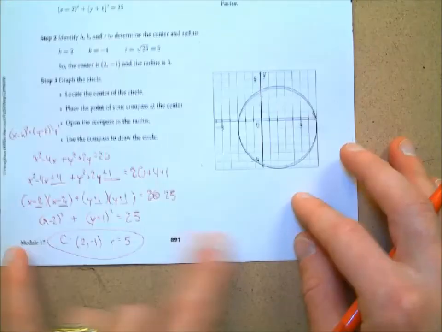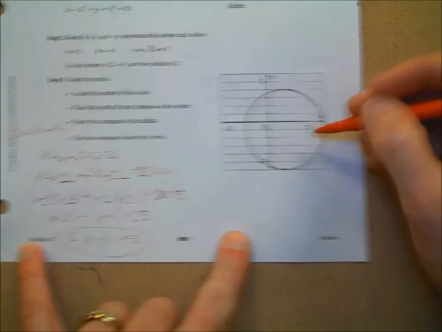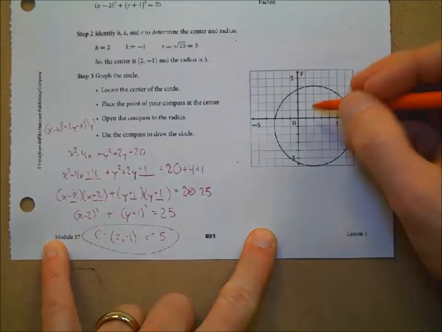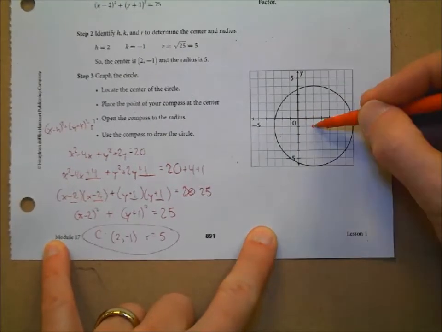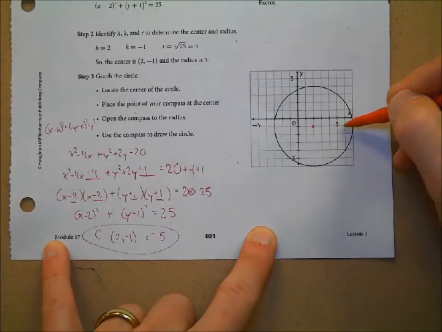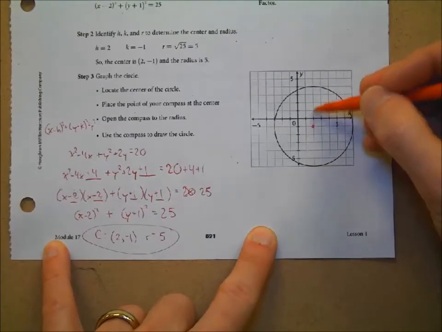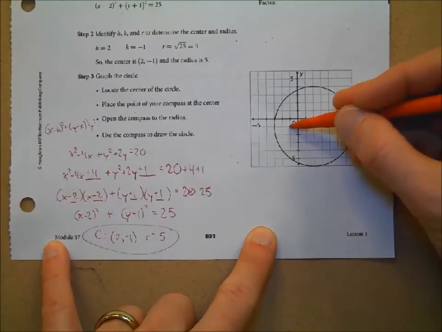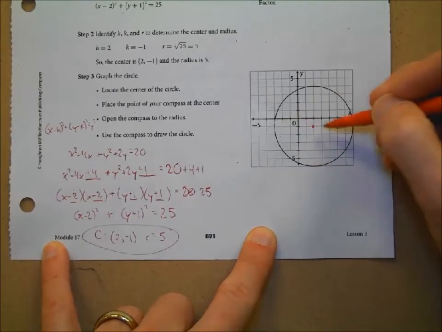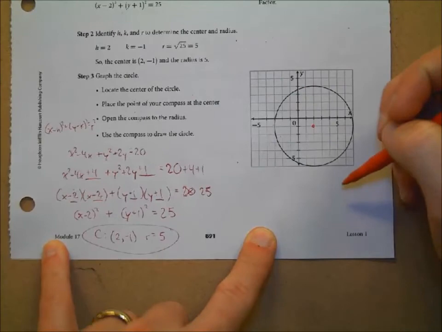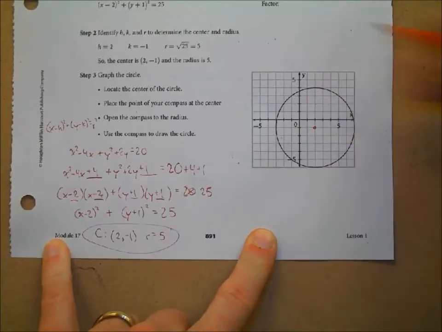Okay, if you look here, we can see the solution graphed. Here's the center, 1, 2, and then down 1. There's our center of 2, -1. And let's just count our radius of 5. 1, 2, 3, 4, 5. So it goes 5 in each of the directions there. And of course, all the diagonal directions are 5 too. It's just harder to count that in the coordinate plane. And so there's our circle.